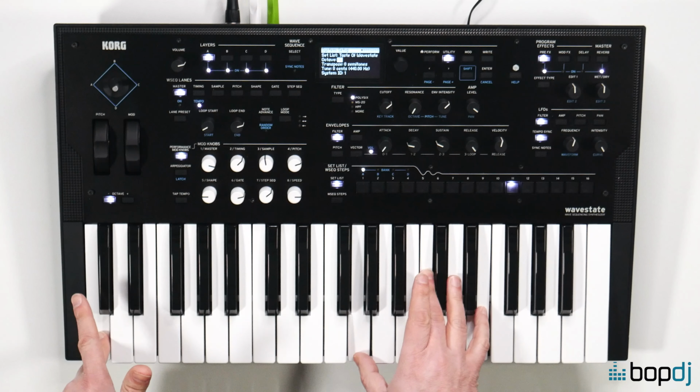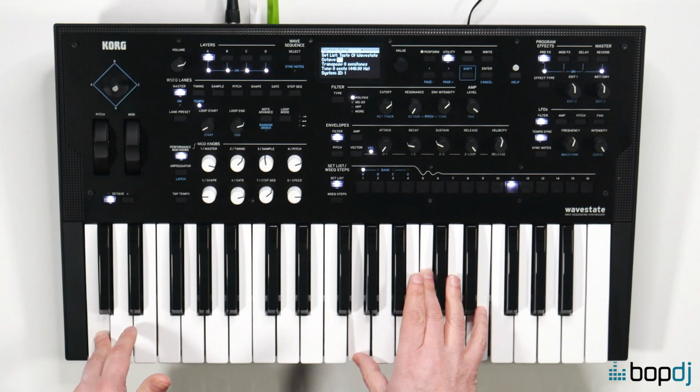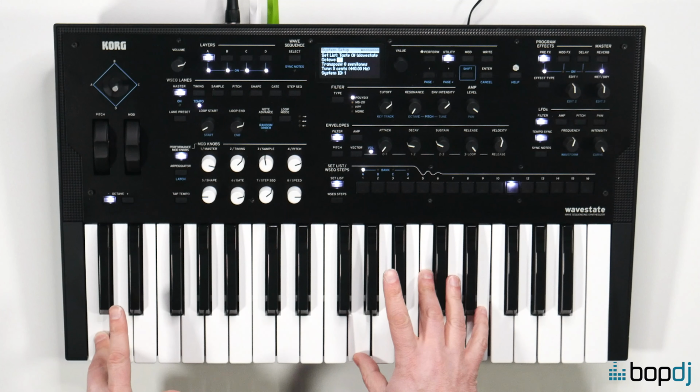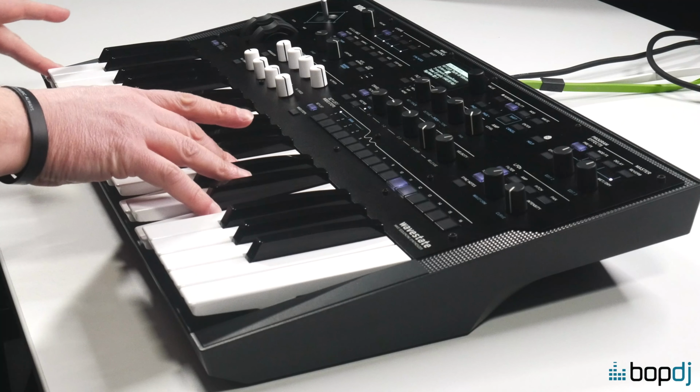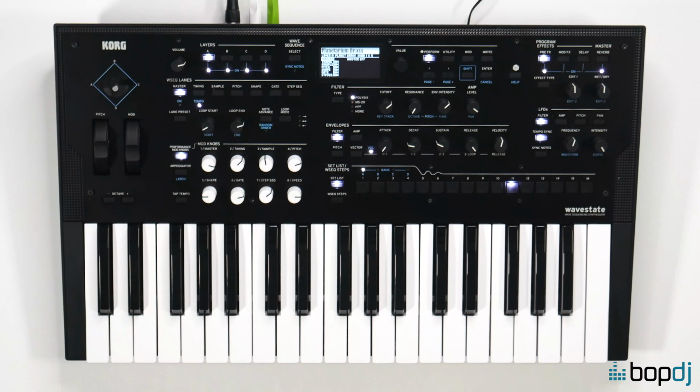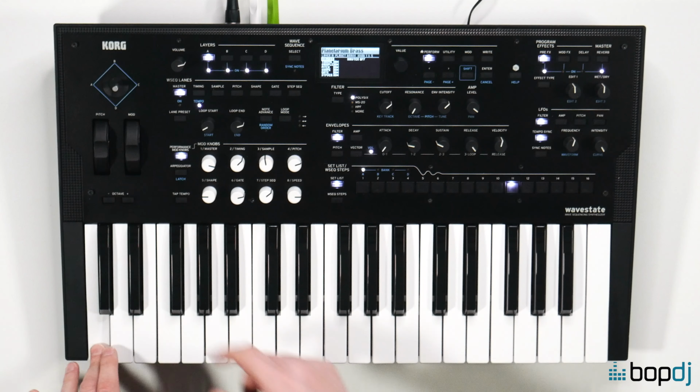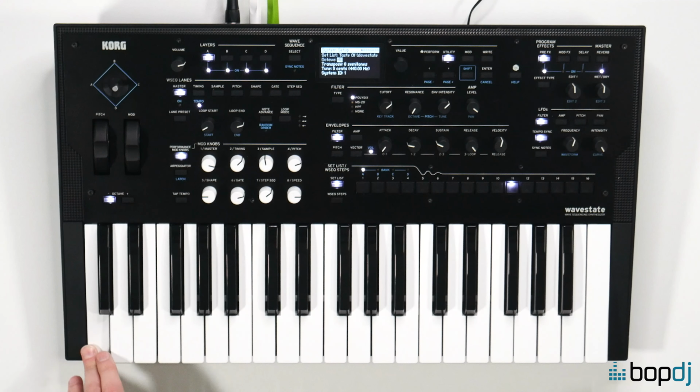Then if you hold the sound, it will develop. You can hear some other stuff coming in, like the choir. So you heard me using the octave shift there, so I can easily get to a range which is outside this keyboard.